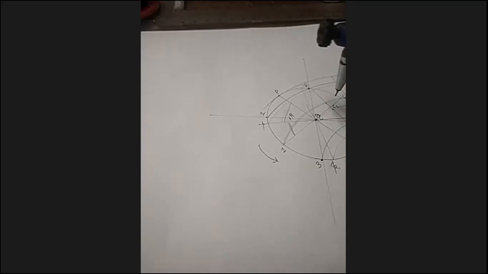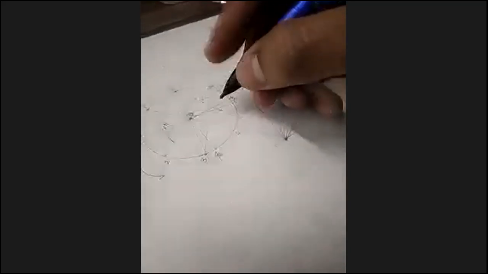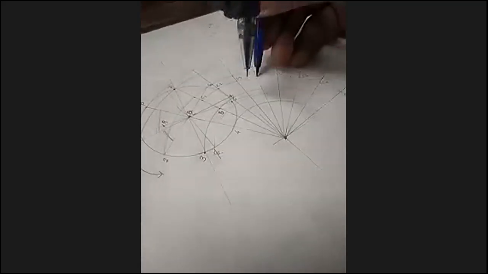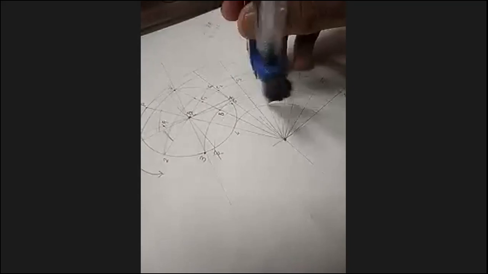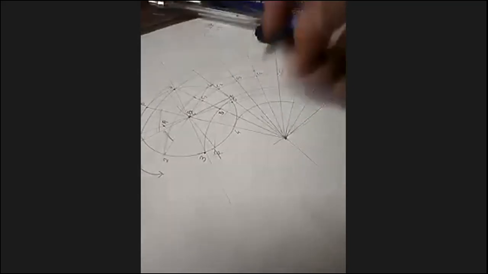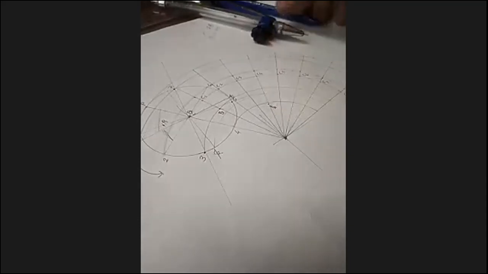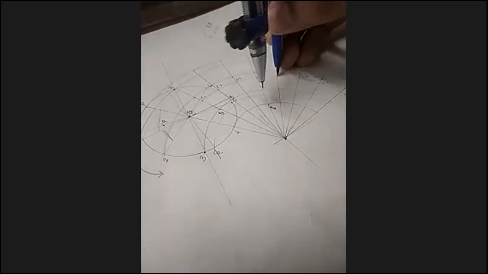C3 to line number 3, here, P3. C4 to line number 4, it is here. C5 to line number 5.